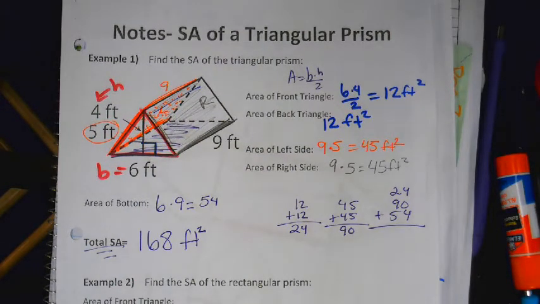Tomorrow you have a quiz. The first problem will be on a rectangular prism. That's the one from Monday. That to me is the easier one. Then today we'll finish up learning about a triangular prism. But both of these shapes will be on your quiz tomorrow.